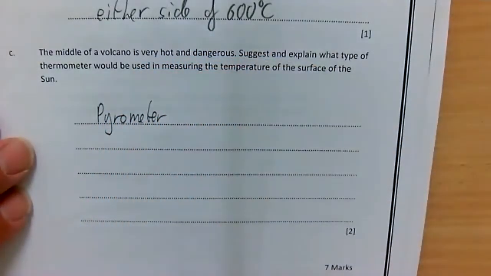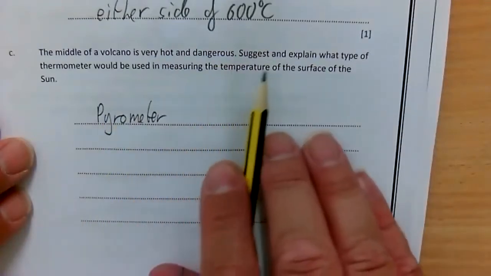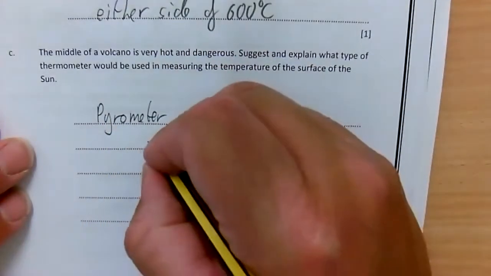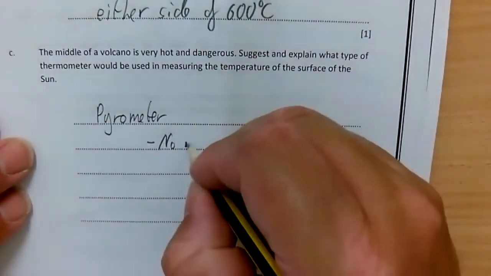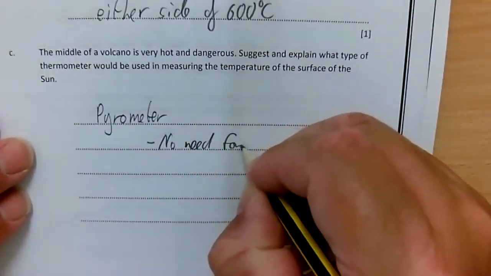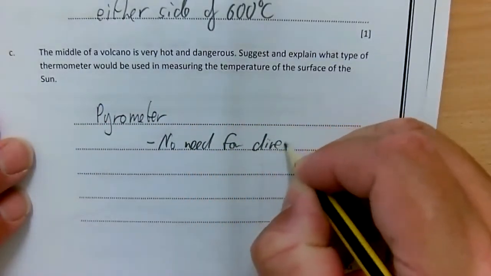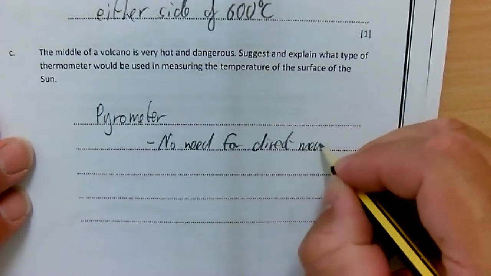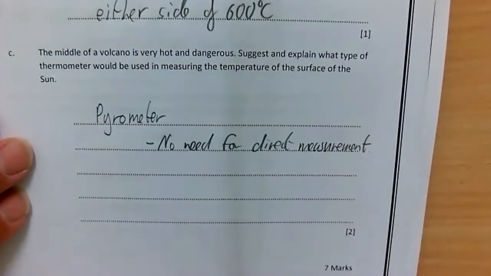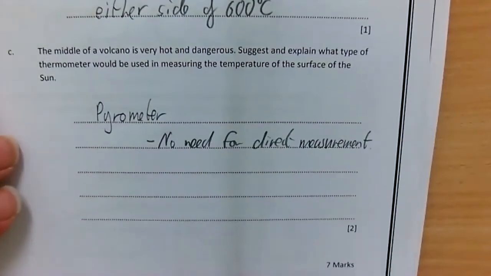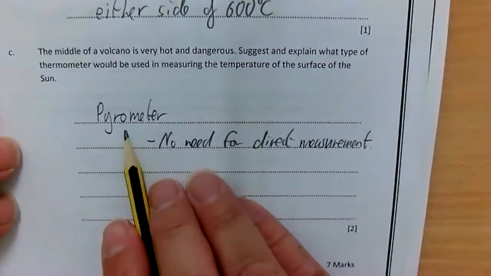And that's worth 1 mark, but it says suggest and explain. So it's pyrometer, and in both cases, whether it's surface of the sun or the middle of a volcano, no need for a direct measurement. Okay, and that would be worth you 2 marks. 1 mark for suggesting, 1 mark for explaining.